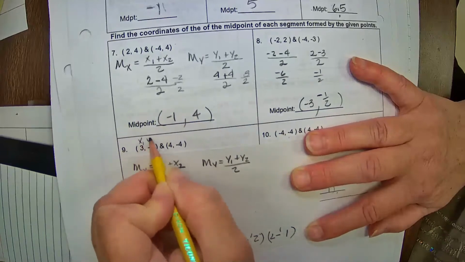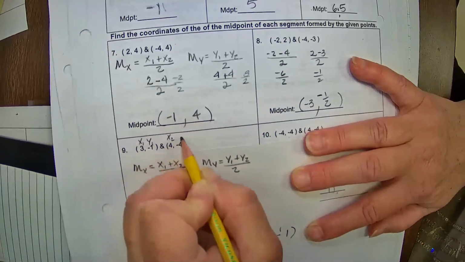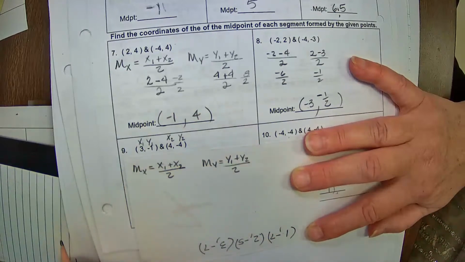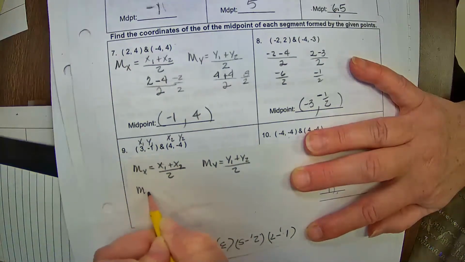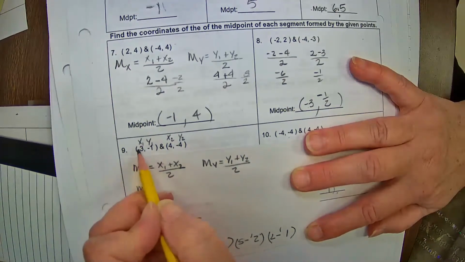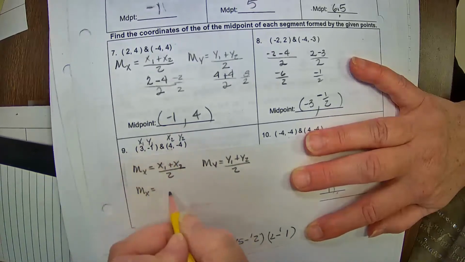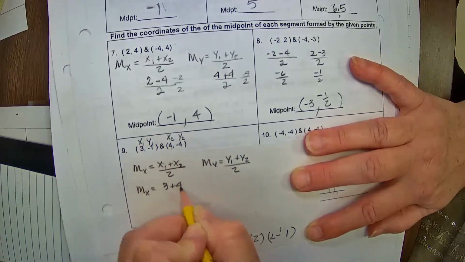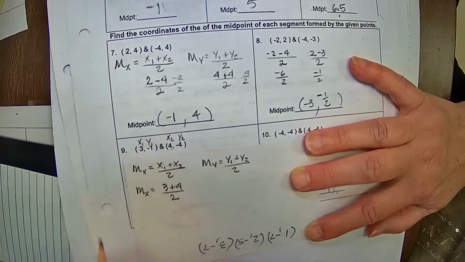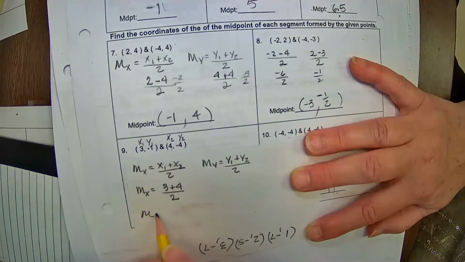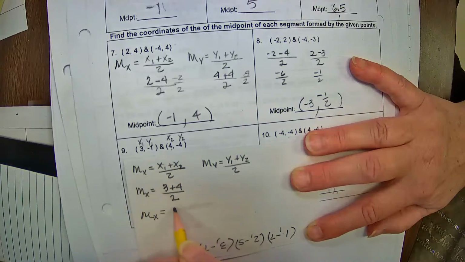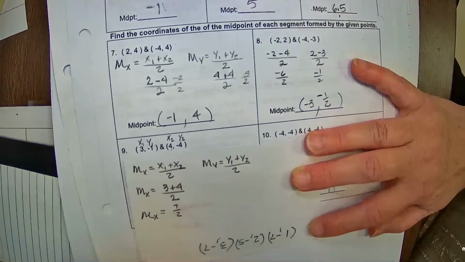So I have X1, Y1, X2, Y2. My X, I've got 3 plus 4 over 2. So my midpoint X coordinate is 7 over 2.